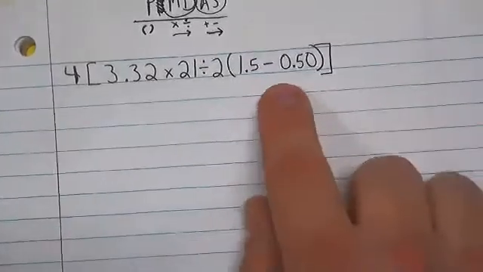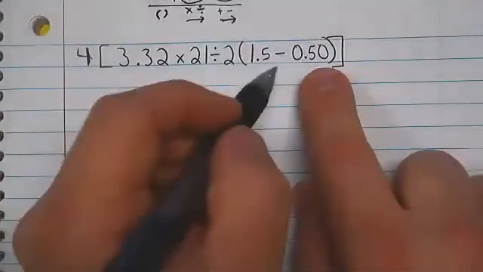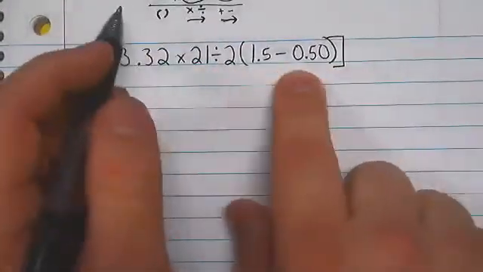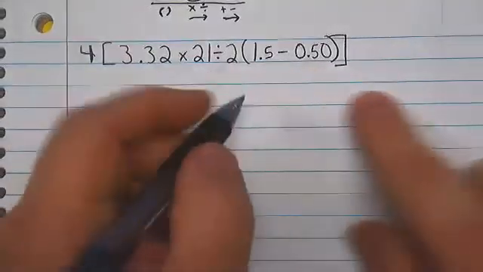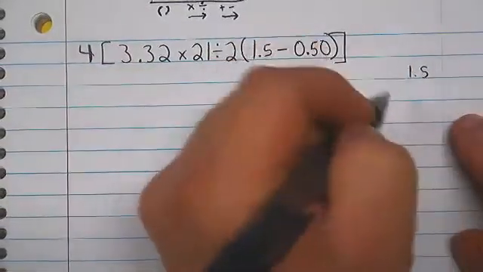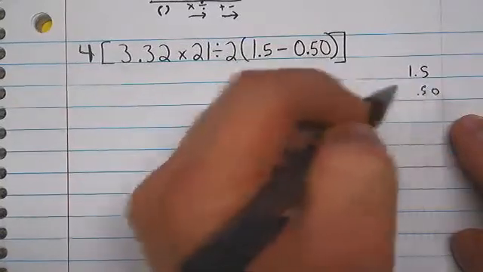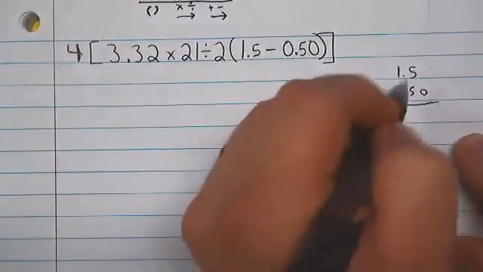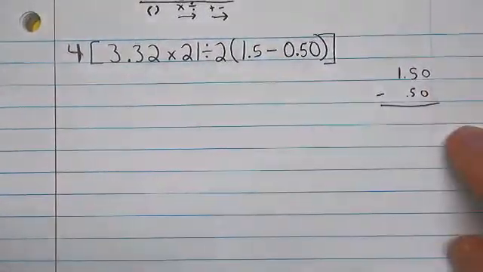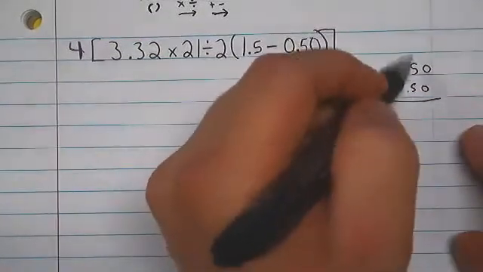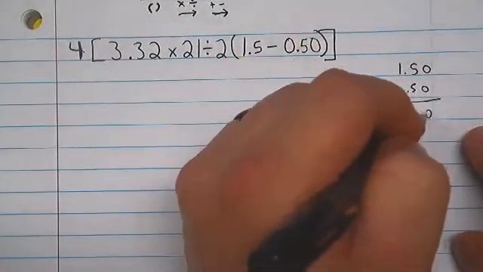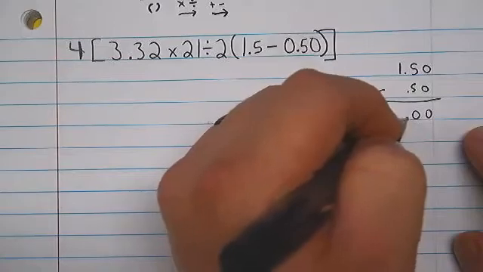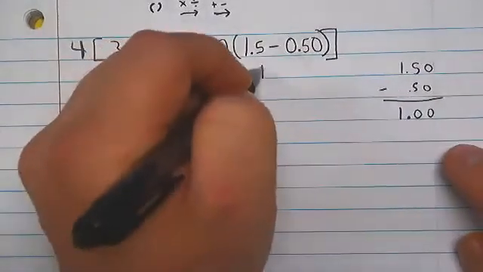So here we have parentheses within brackets. So these parentheses within the brackets mean we have to do this first, okay? So we have to do 1 and 5/10 minus 50 hundredths. Okay, so 5/10 and 50 hundredths are actually the same thing. So we just subtract that 50 from there. 0, 0, 1. So it's 1.